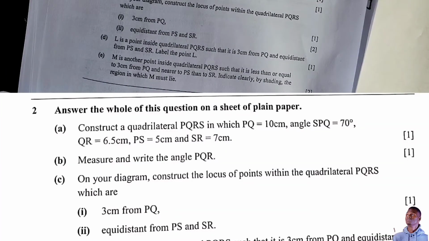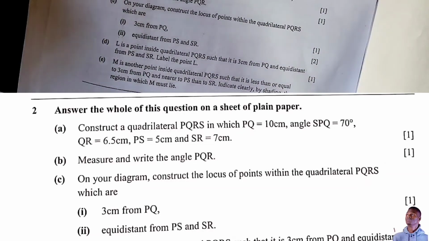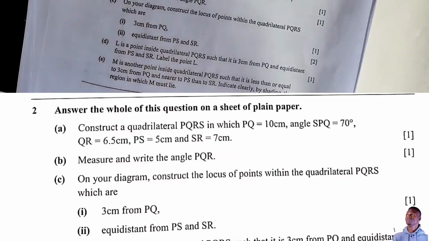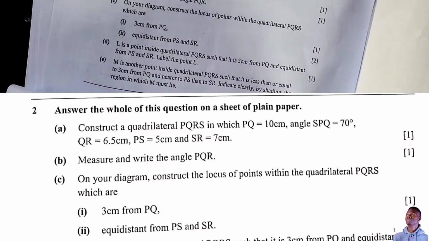On your diagram, construct the locus of points which are 3 centimeters from PQ.